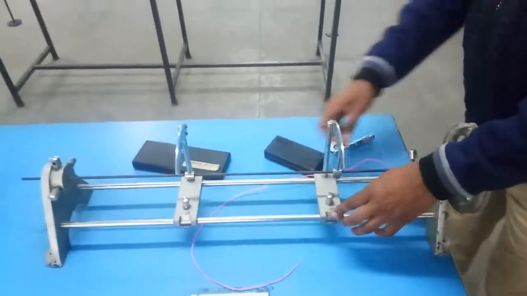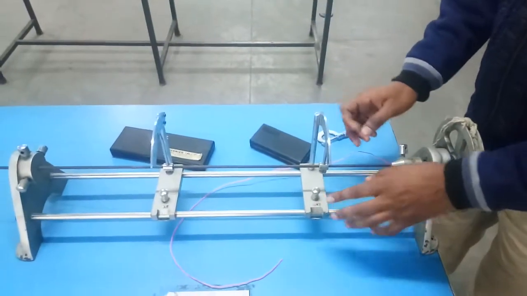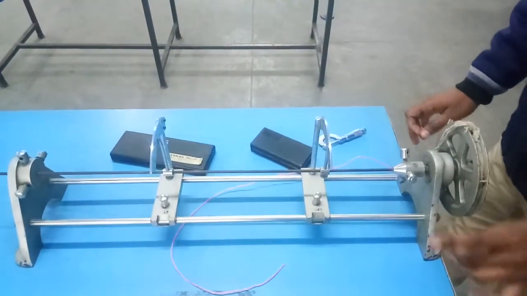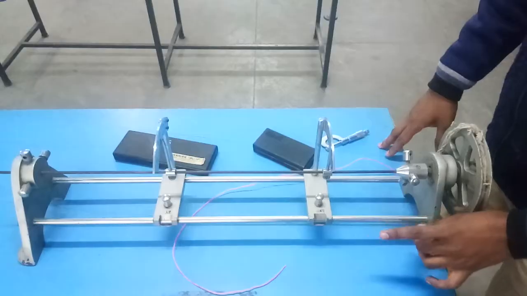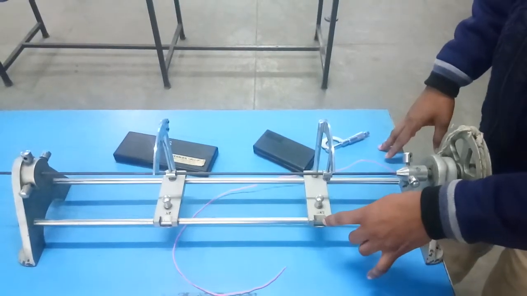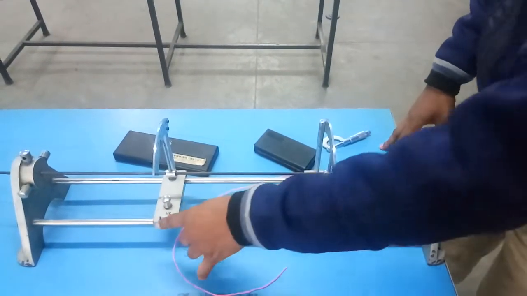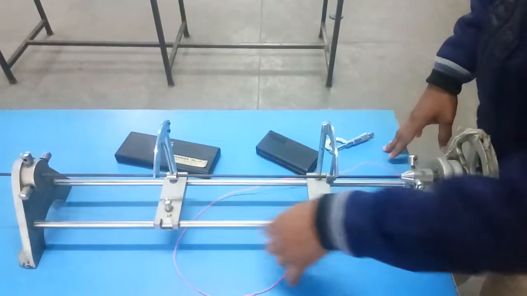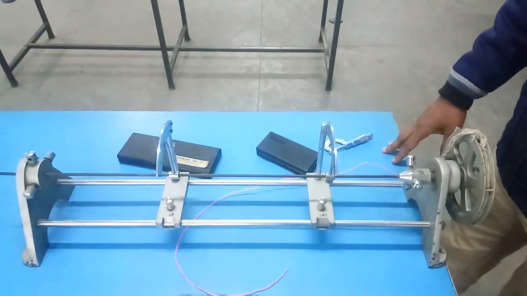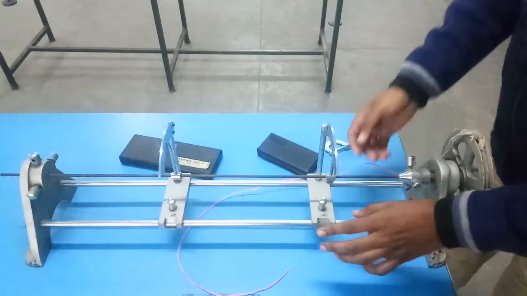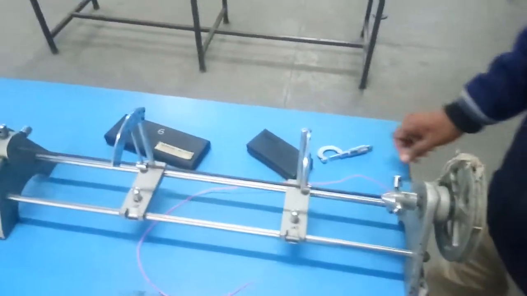Suppose we fix the distance between the two pointers at 20 centimeters. Suppose we fix the first pointer at 10 and the second pointer at 30, then the difference will be 20 centimeters. Now 20 centimeters is already fixed.